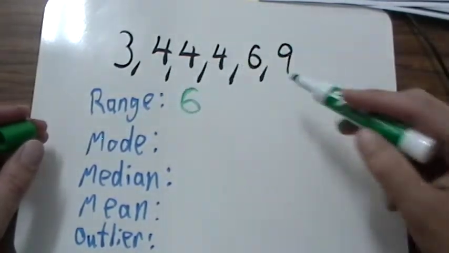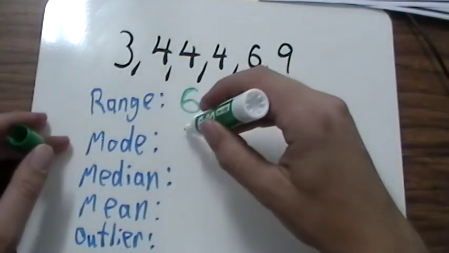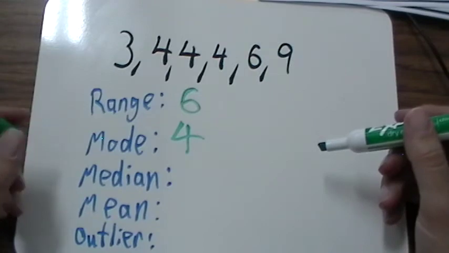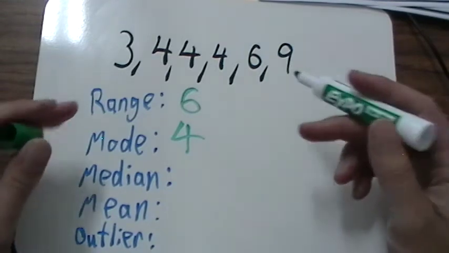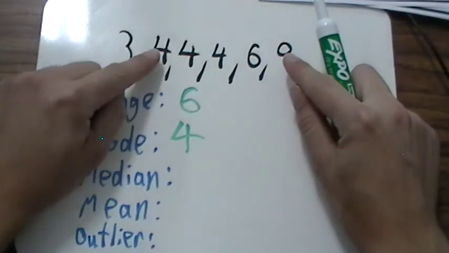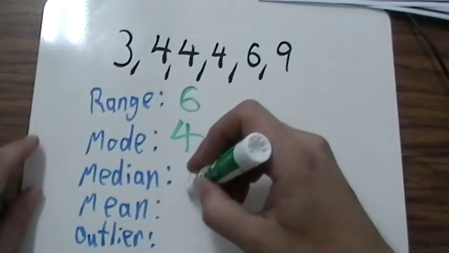Which number occurs most often? That's pretty easy to see. 3 of the sunflowers are 4 feet tall. So the mode is 4. My median is, when I put them from least to greatest, which number's in the middle? 3 and 9, 4 and 6, 4 and 4. 4 is in the middle.